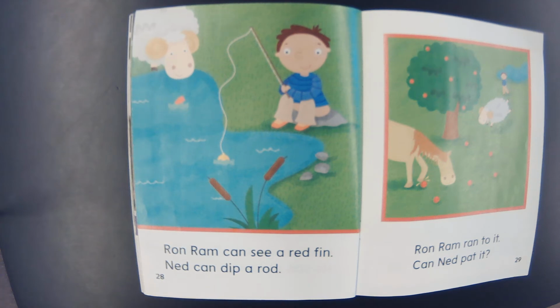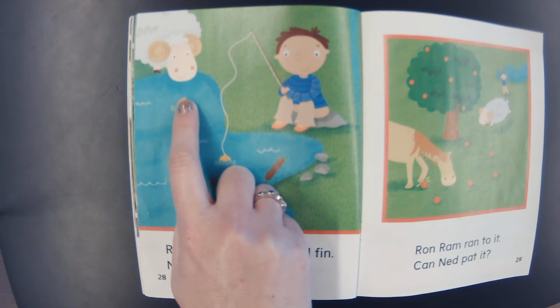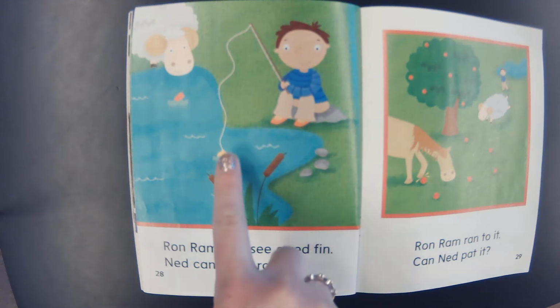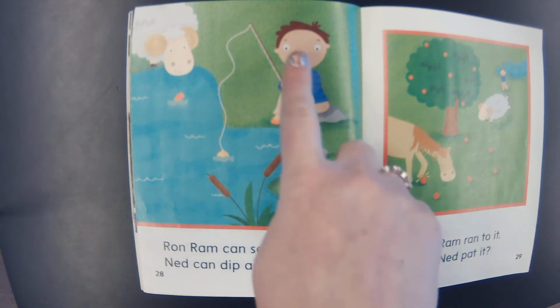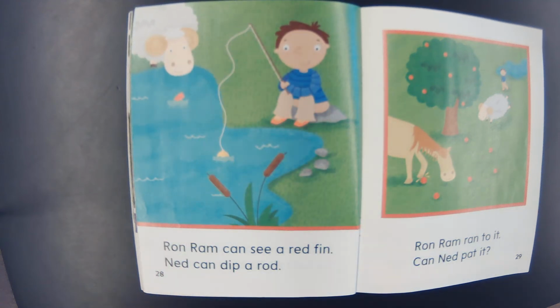What is Ron Ram doing right now? Ron Ram is looking at this fish. It has a little fin up in the water. What is Ned doing right now? Ned is fishing, right? It says he can dip a rod. So he's dipping his fishing rod into the pond.